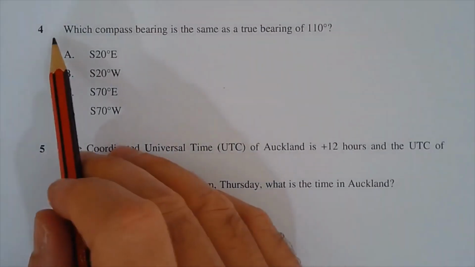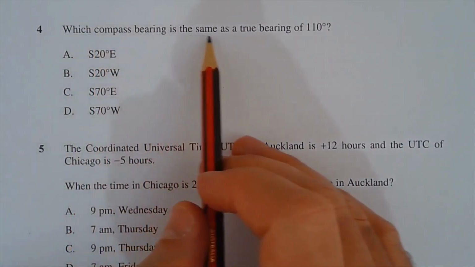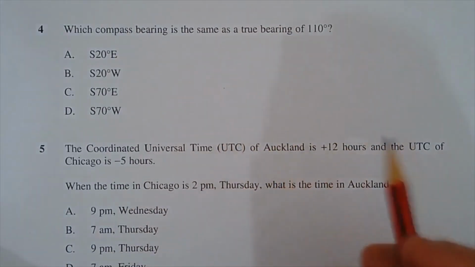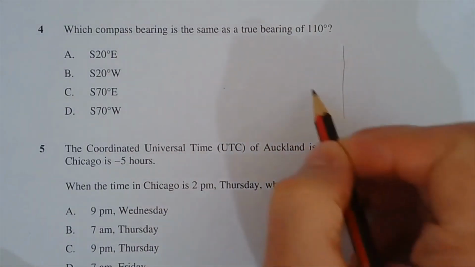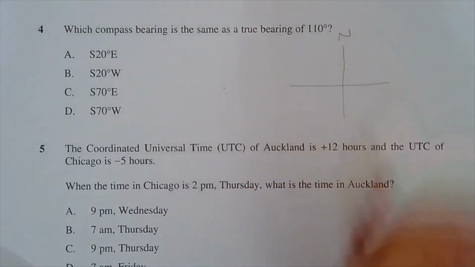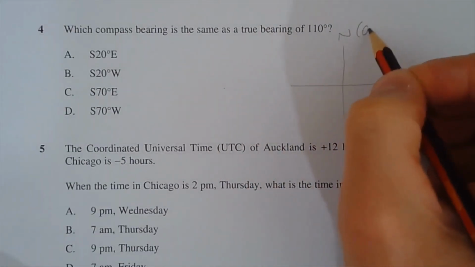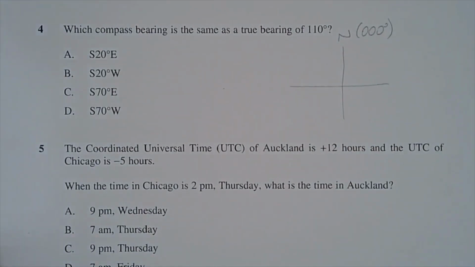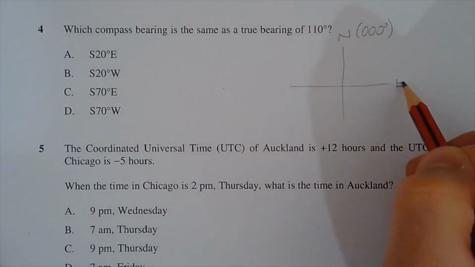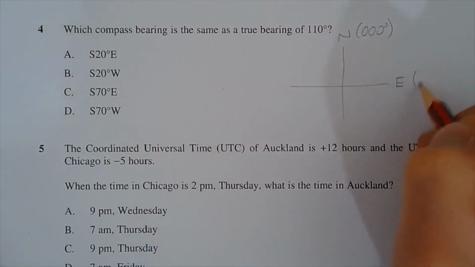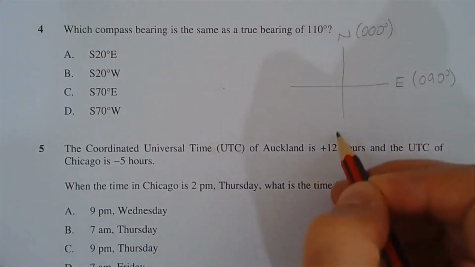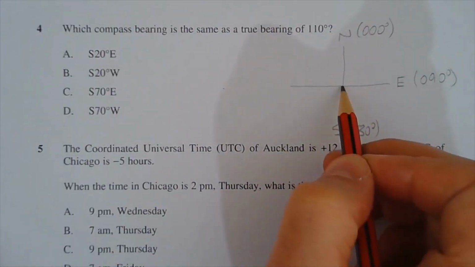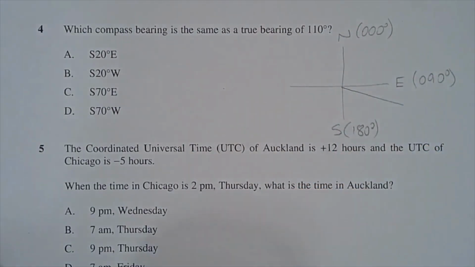Question 4. Which compass bearing is the same as a true bearing of 110 degrees? What we'll do first is we'll draw a quick compass rose. There's north, okay, that's 000 degrees using 3-figure bearings. 110 degrees, okay, that's just south of east, isn't it? So that's 090. There's south, which is 180 degrees. 110 would be somewhere there, okay?